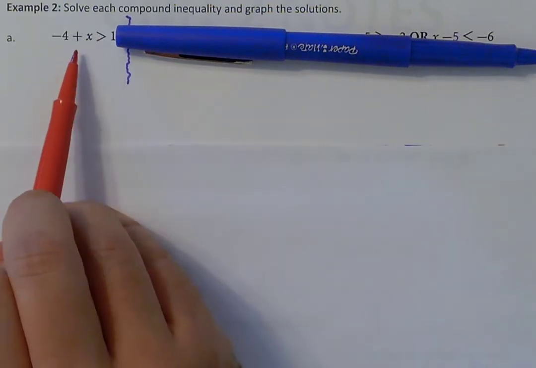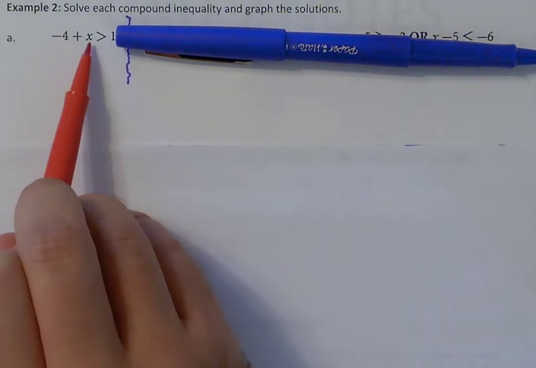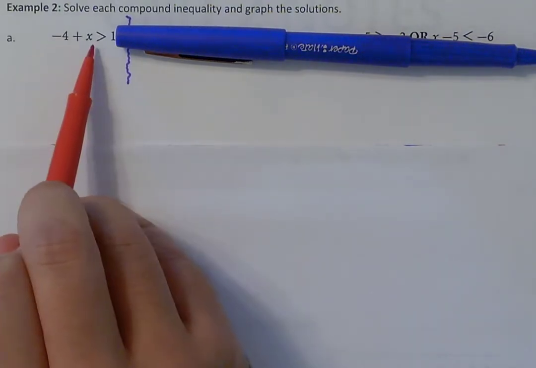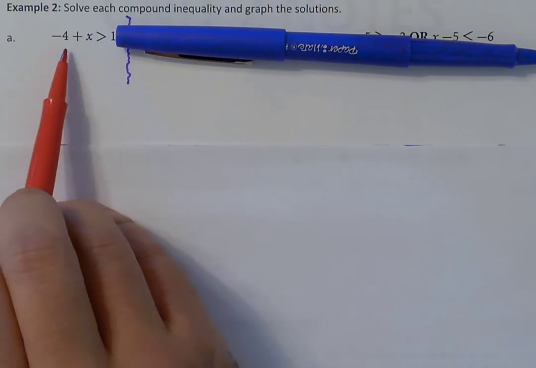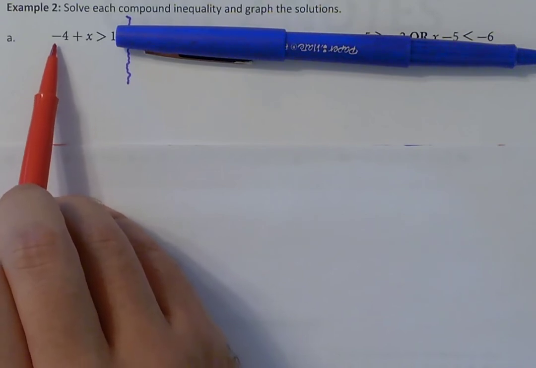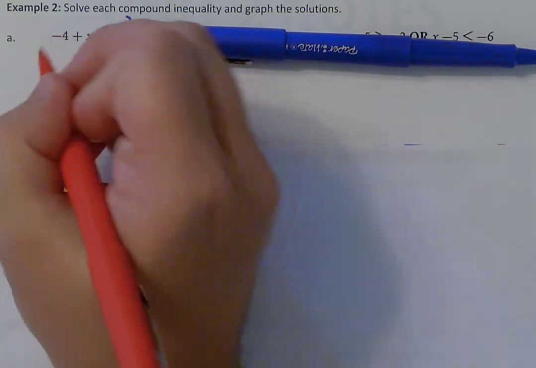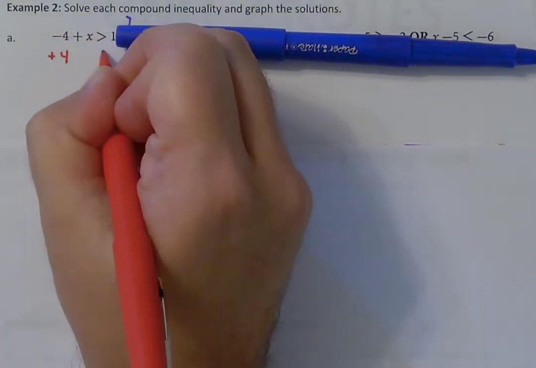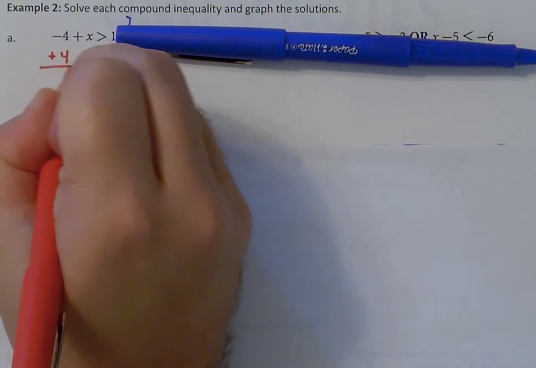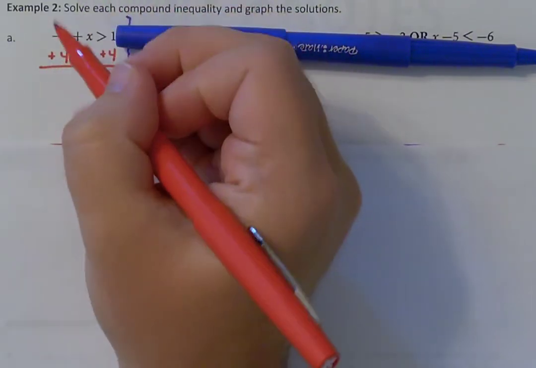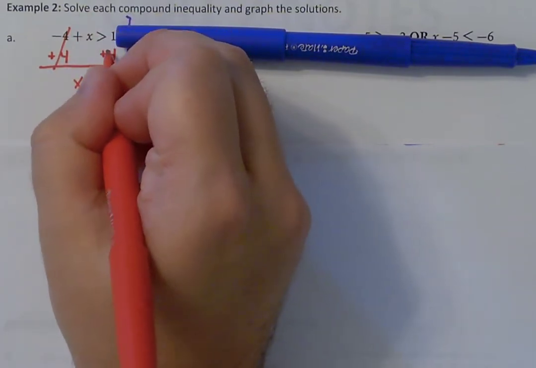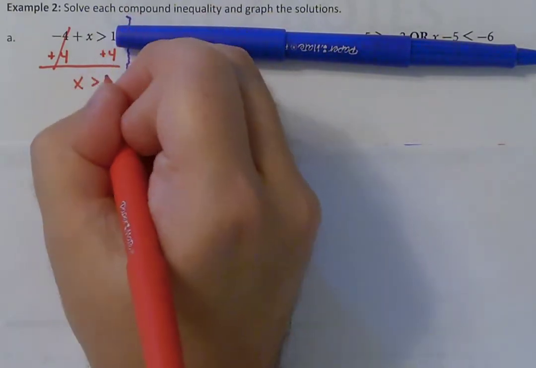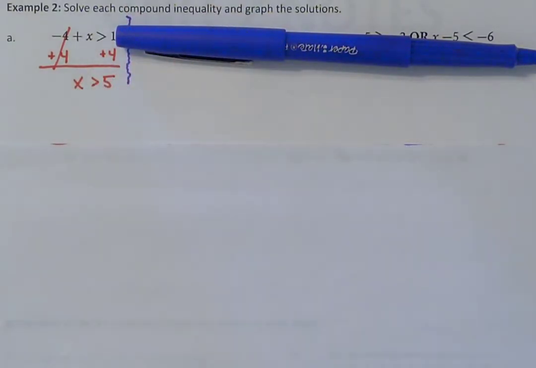To solve this, just ask yourself normally what you would do to solve for x. I have a negative 4 plus x. Because this is addition, I need to subtract, so I would subtract a negative 4. Or the other way, because this is a negative, I can add 4 to both sides of the inequality. When I add 4 to both sides, it cancels out on the left and I get x. And on the right side of the inequality, 1 plus 4 is 5. So I end up with x is greater than 5.